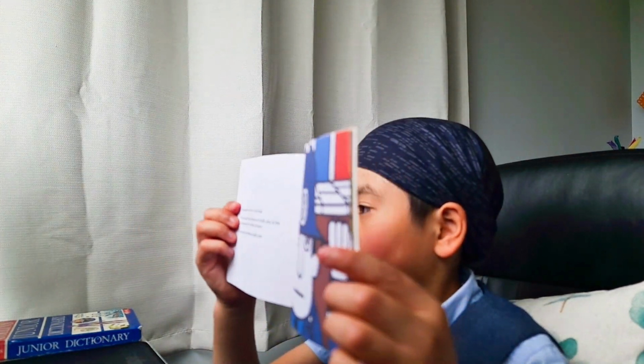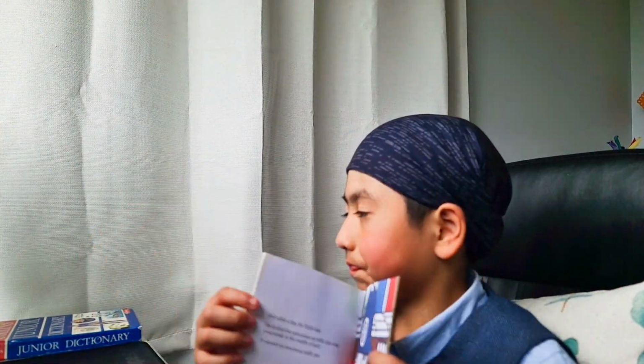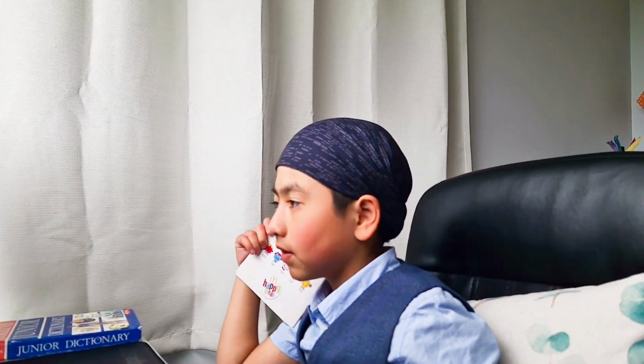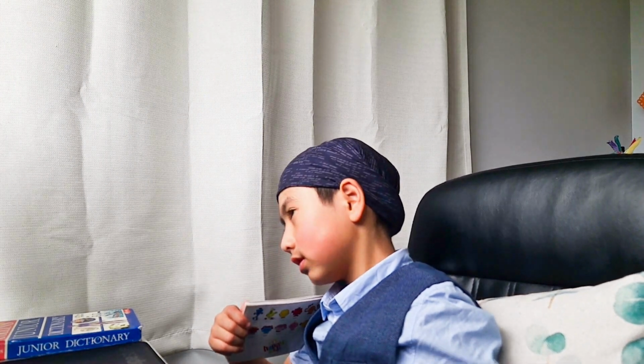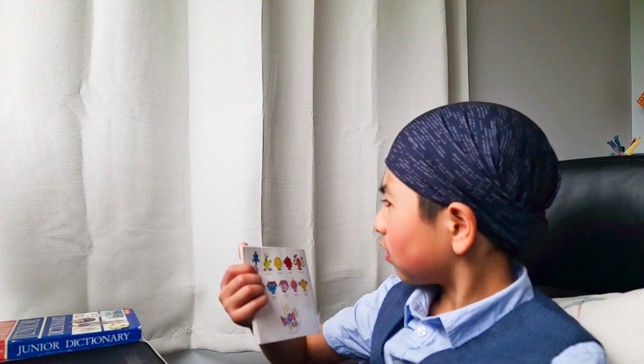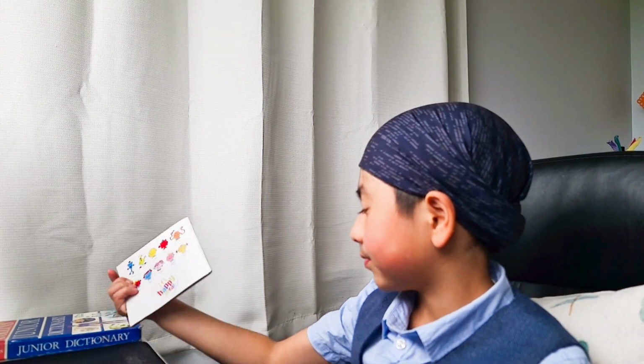And as you can see when we were reading the book, there's a lot of words. So this might be for intermediate readers, not for 5-year-olds, but for 7-year-olds, 8-year-olds, that age.